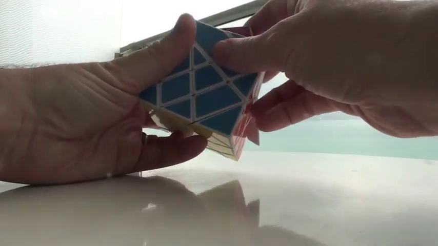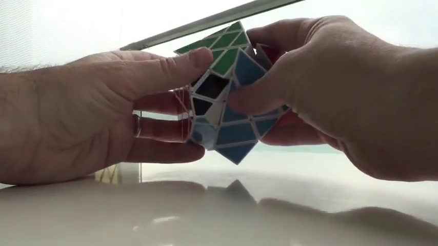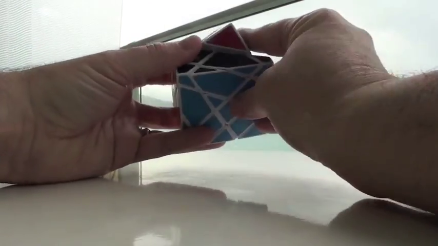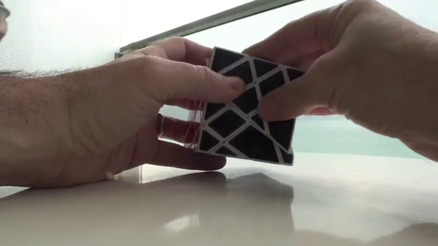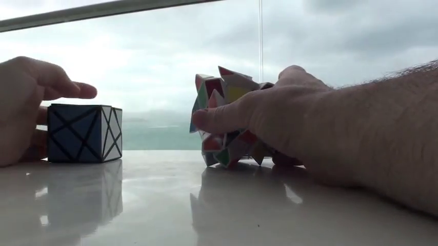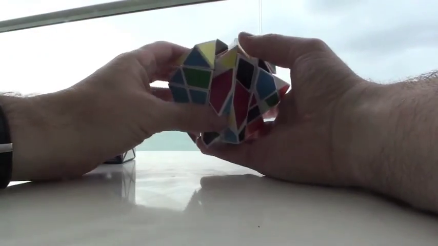Where's Labadee? And as you can see, shapeshift and breakfast time. So I'm going to go ahead and scramble this. Abracadabra. 1, 2, 3. And we got it. So we have ourselves a good scramble going on here.